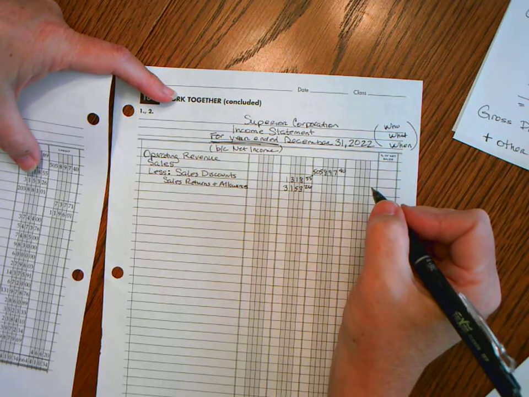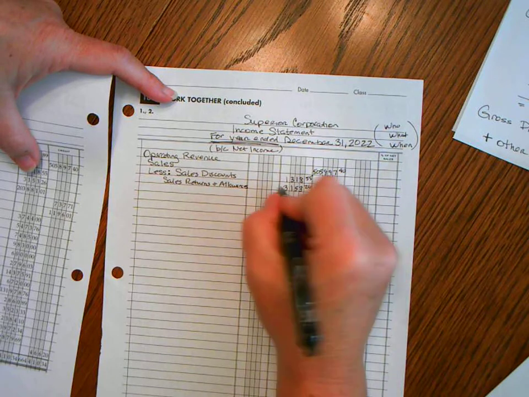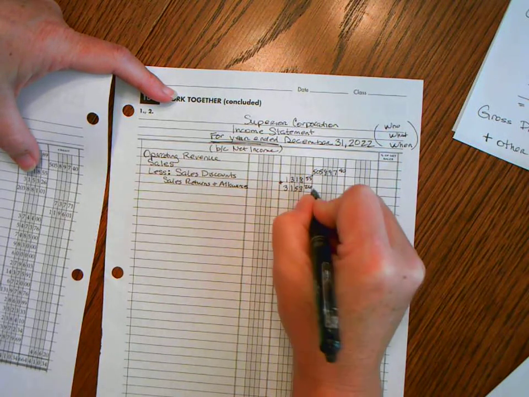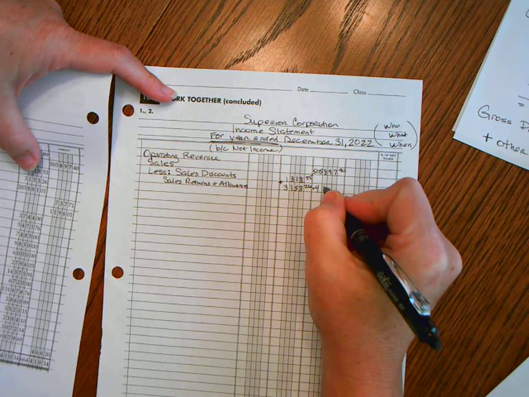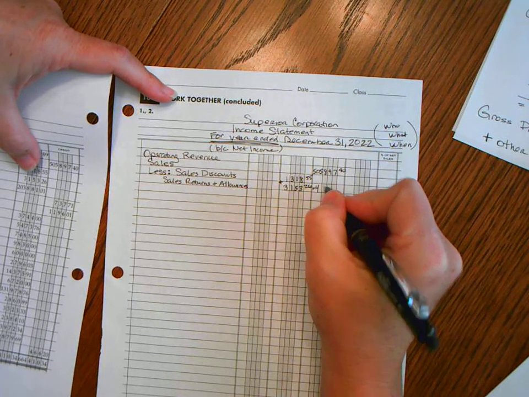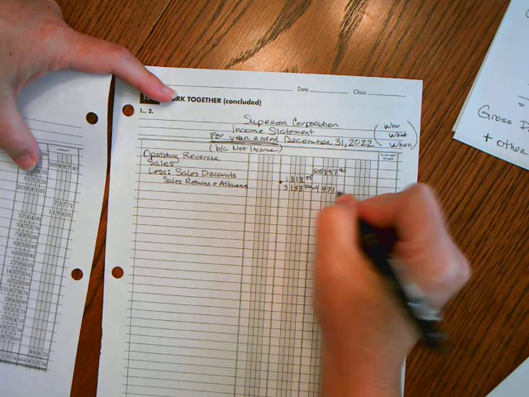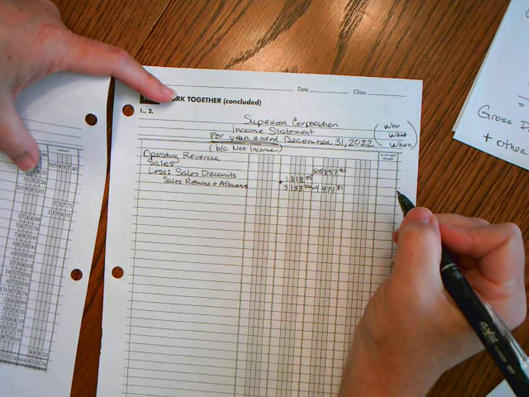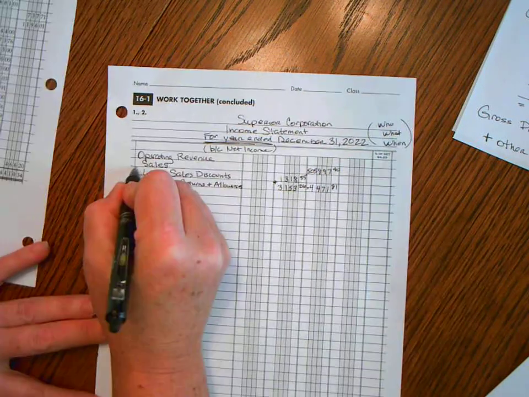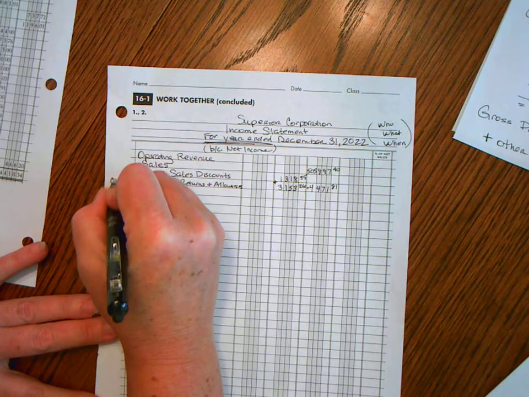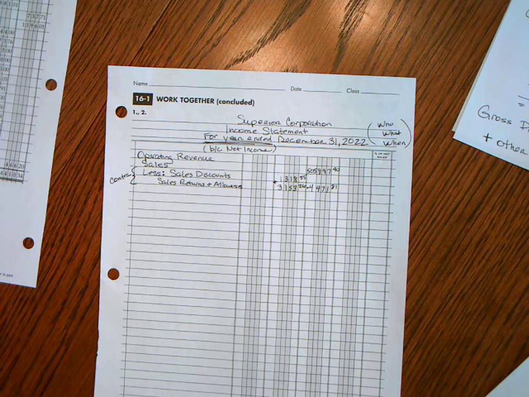So what we're going to do is figure out the total of these two. We'll add these two together, and that'll give us a total. And that total is 447,181. All right, so again, these two accounts are those contra accounts. Contra accounts reduce the main account.